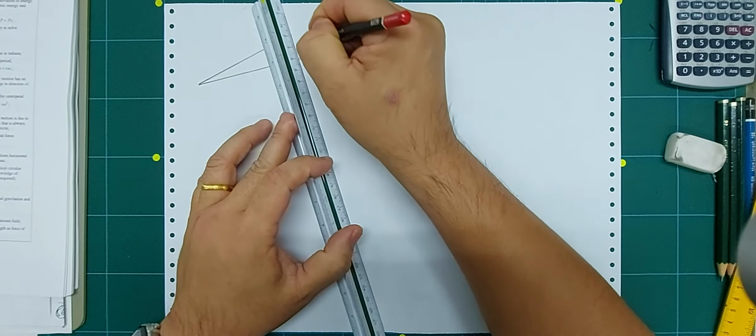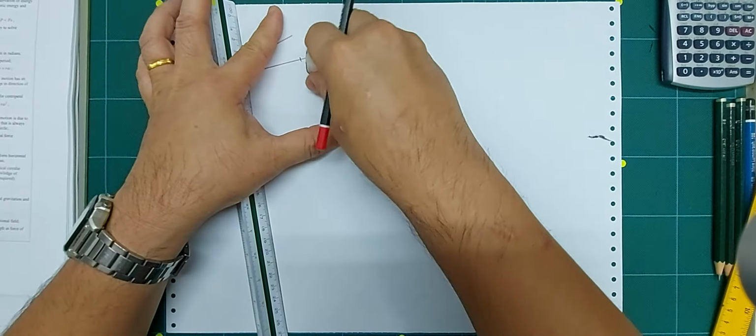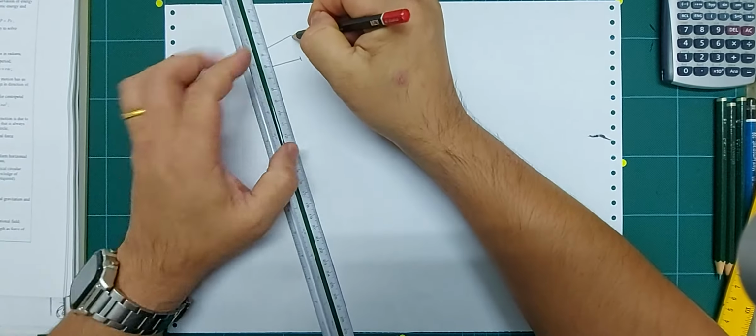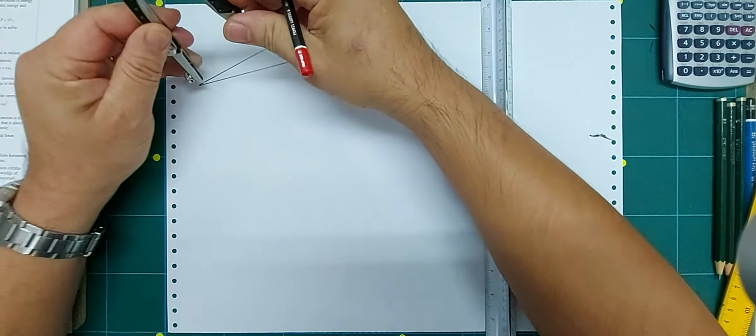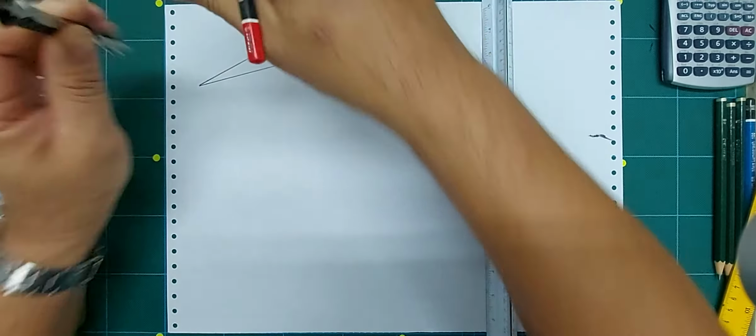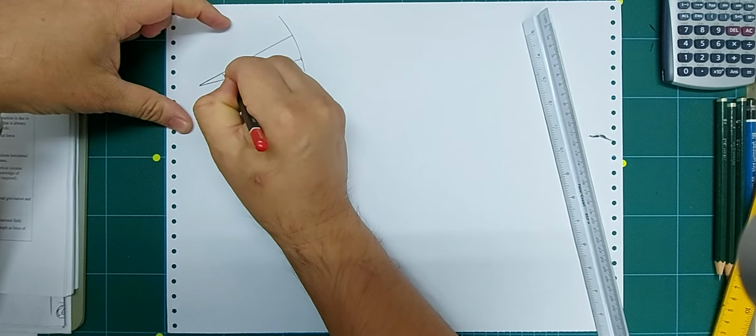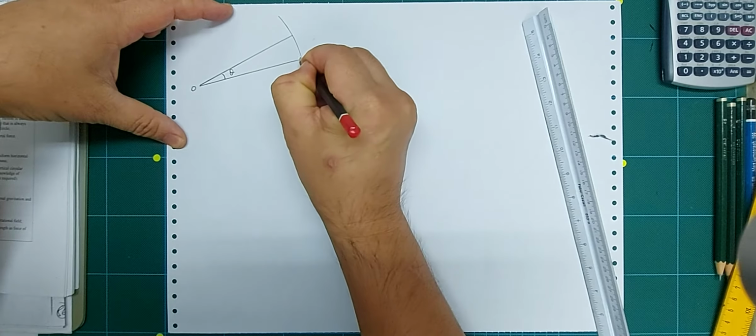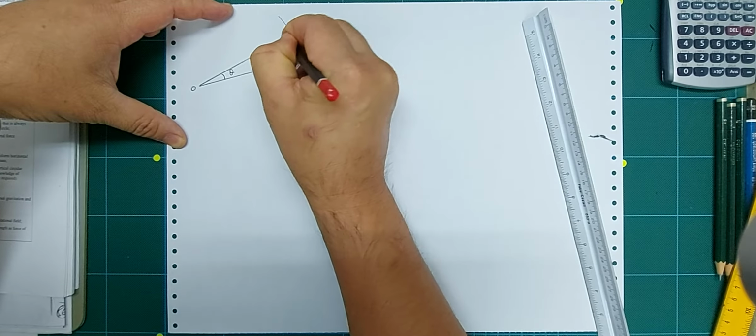The object is moving from P to Q in a circular motion like this, and the angle here is theta, center O. This is P, moving to Q.